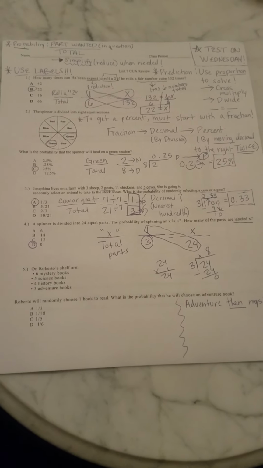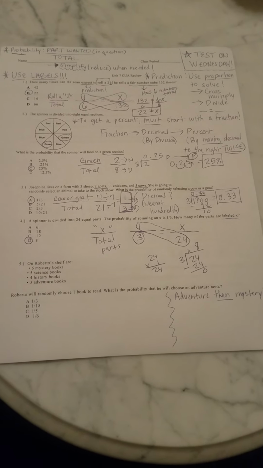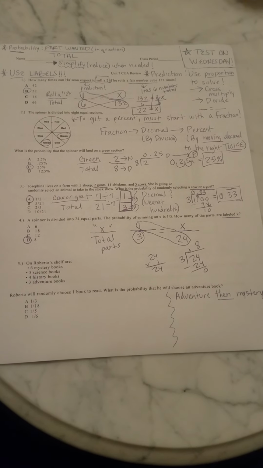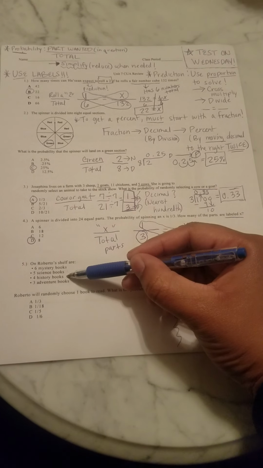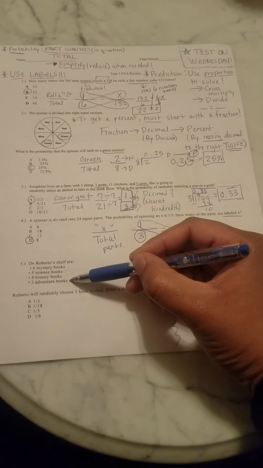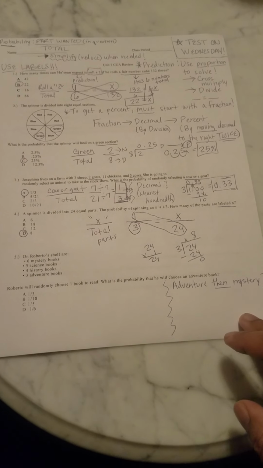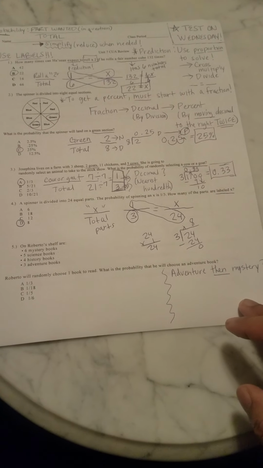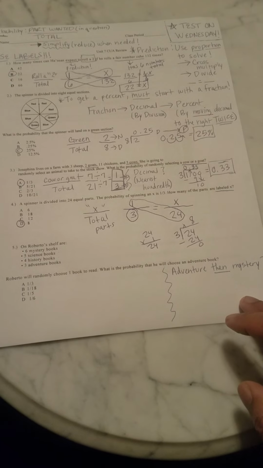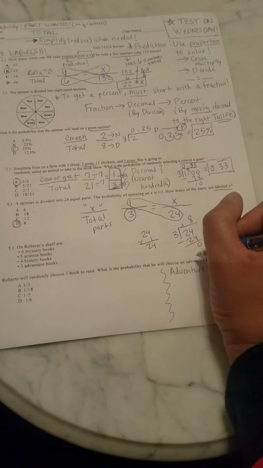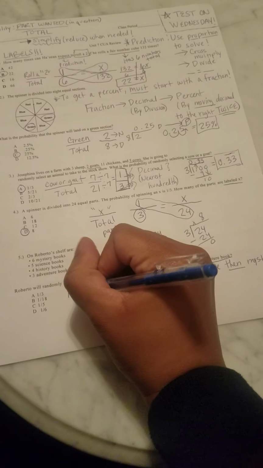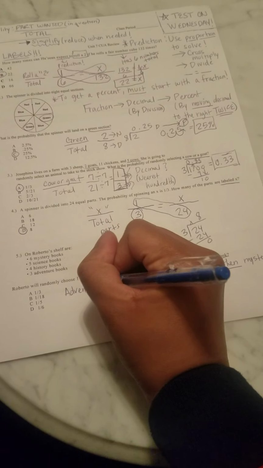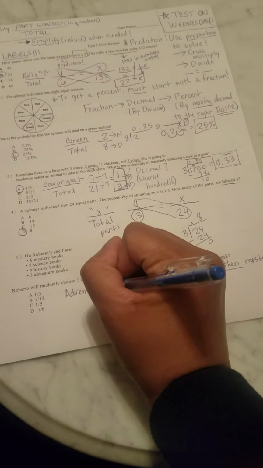Number 5 says, on Roberto's shelf are 6 mystery books, 5 science books, 4 history books, and 3 adventure books. Roberto will randomly choose one book to read. What is the probability that he will choose an adventure book? So I'm going to underline what I want. Okay, so we're going to do adventure. That's the part that we want. So I'll put that on top. Always goes over total.